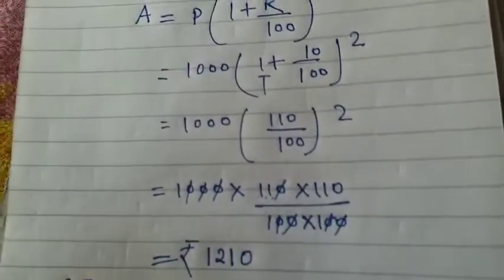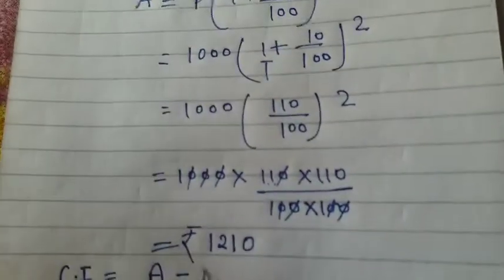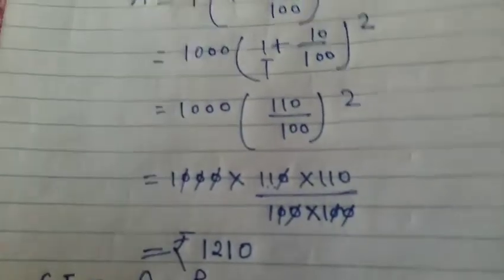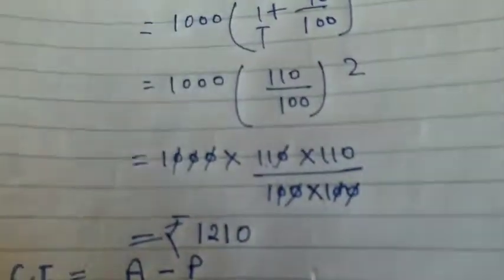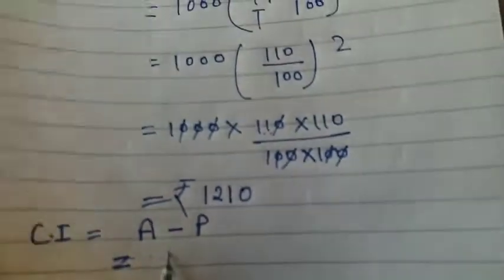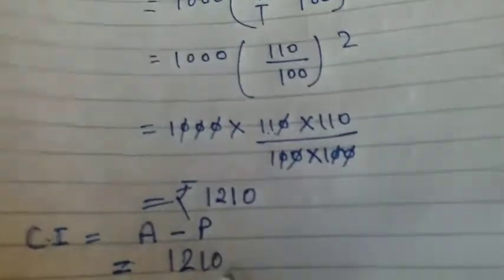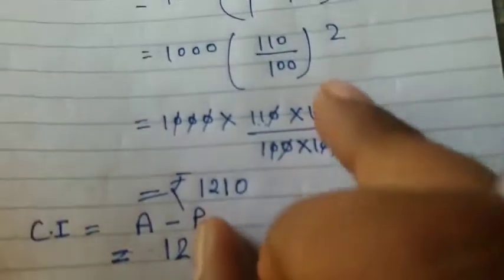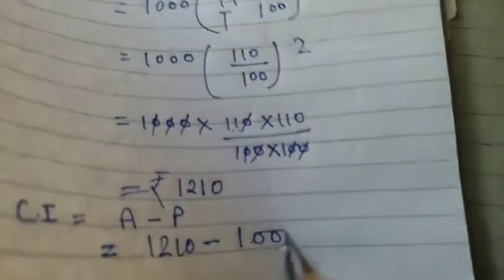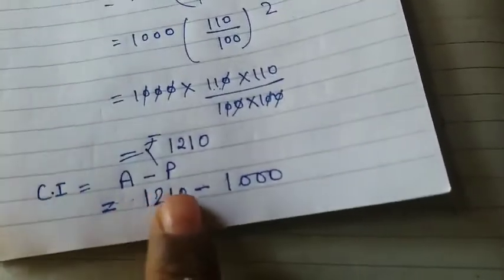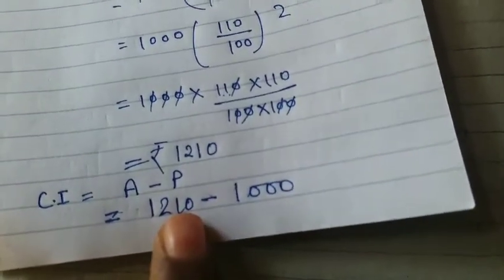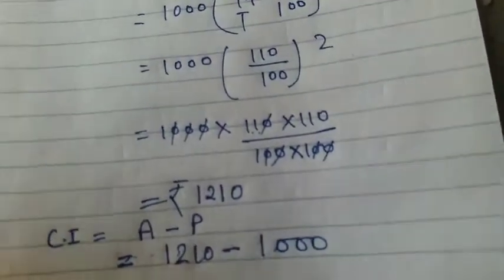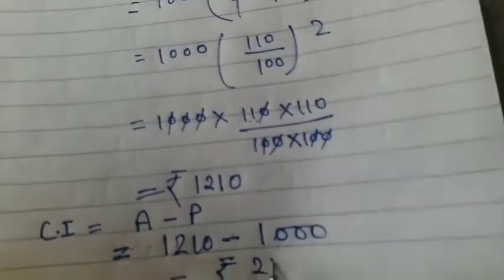The formula is CI equals A minus P, and here the amount is 1210 minus P, and P is 1000. After subtracting amount minus principal, we get the CI, and the CI is rupees 210.